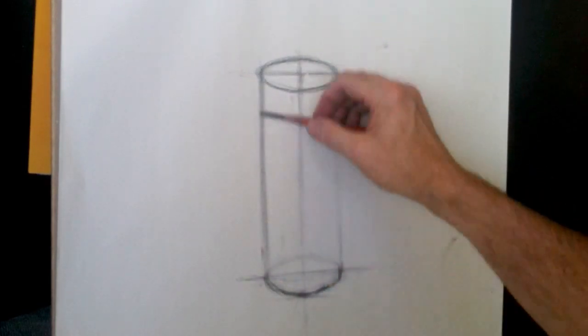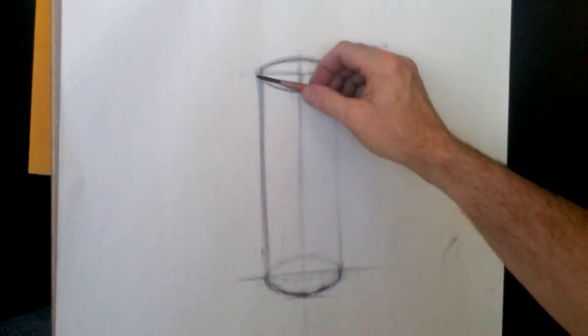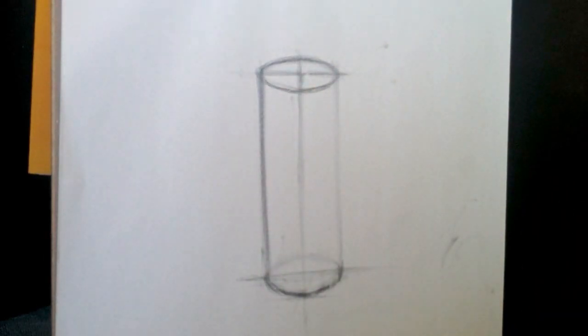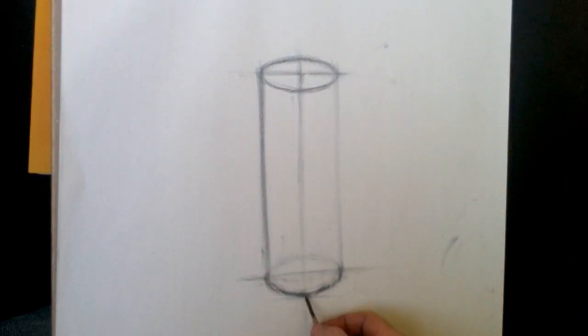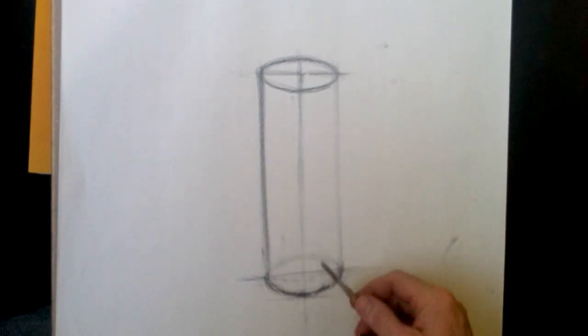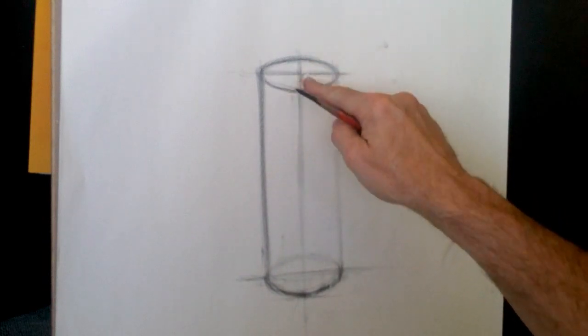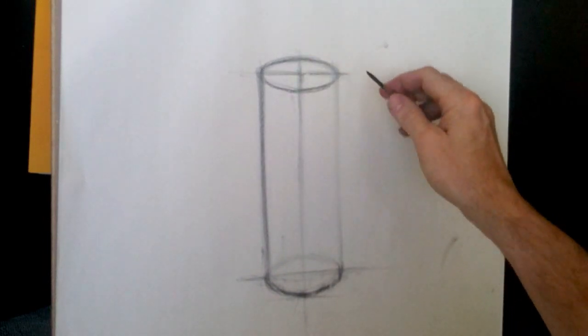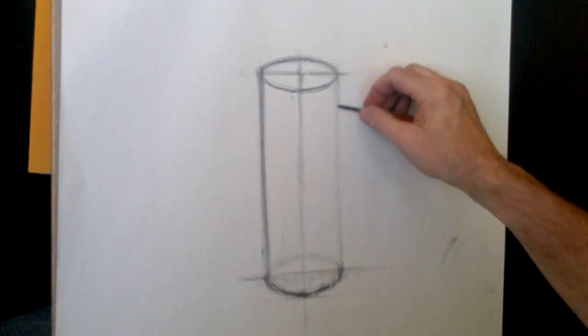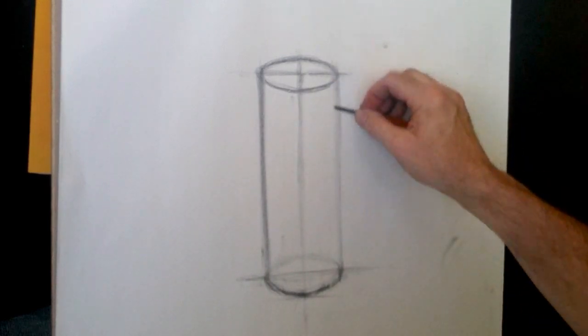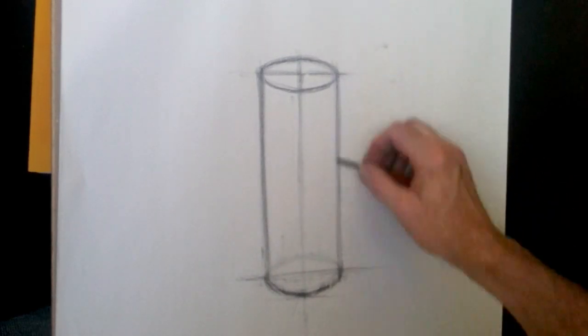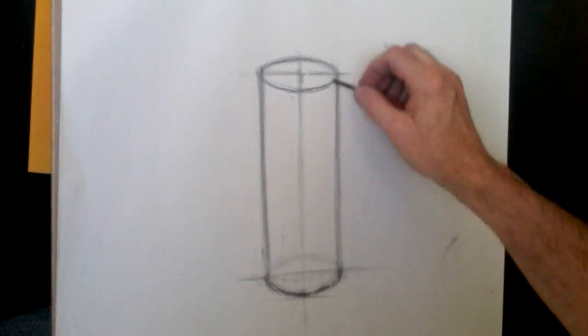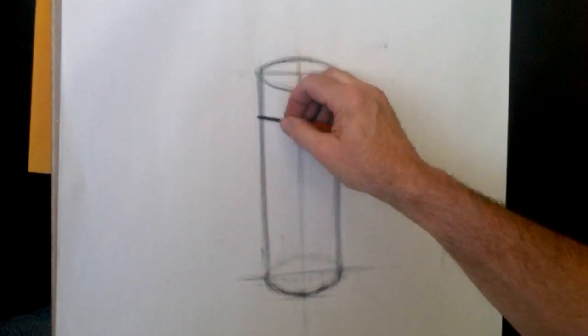another important thing to remember, because of perspective and the fact that this part of the cylinder is farther away from the eye than this part of the cylinder, is that lines that appear parallel will also appear to slightly converge.